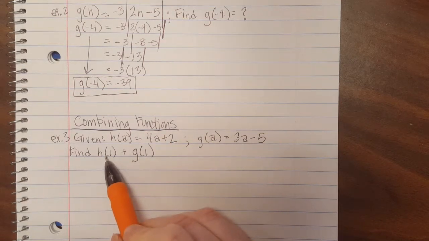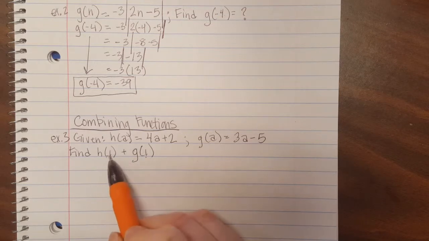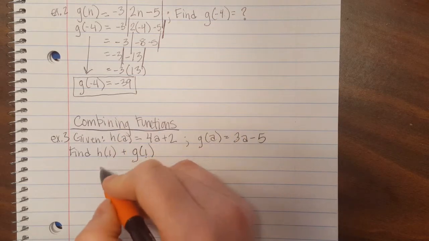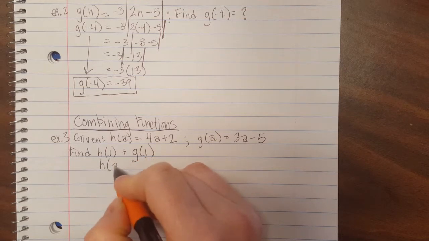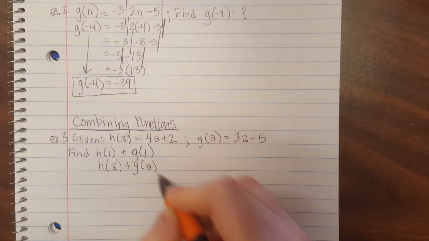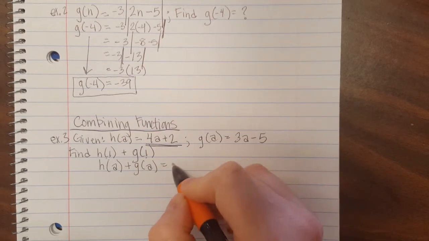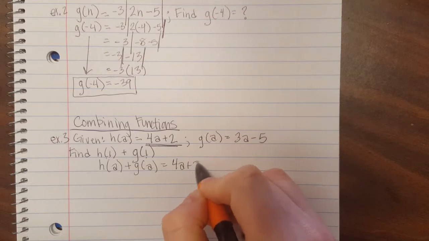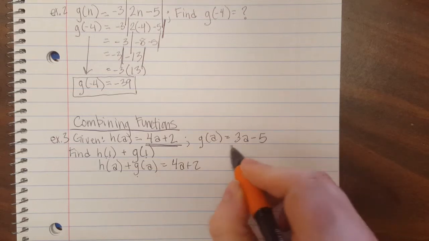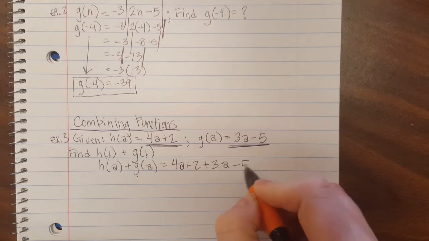So essentially it's the h function plus the g function evaluated when a equals 1. So I'm going to make it simpler first. I'm just going to look at h of a plus g of a. H of a is 4a plus 2, so 4a plus 2 plus g of a. G of a is 3a minus 5.